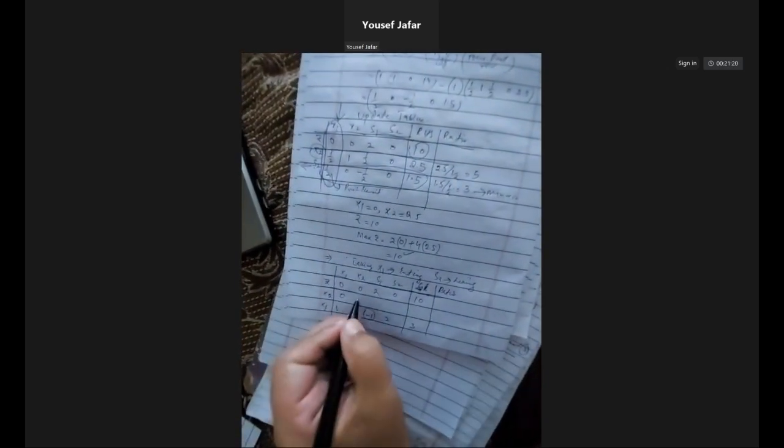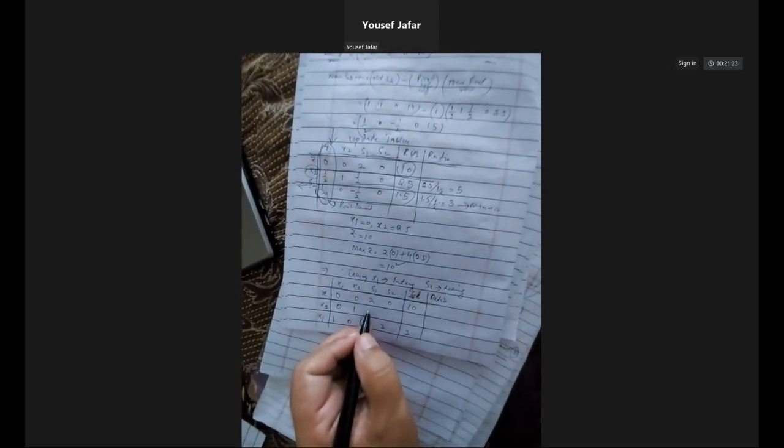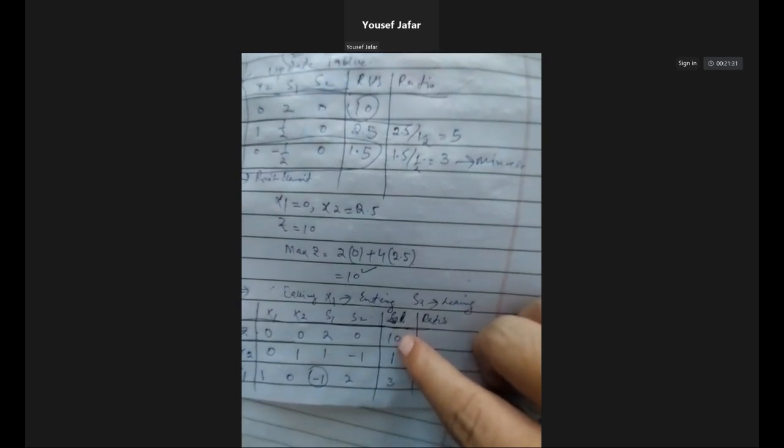Now we will update the table and put the new x2, which is 0, 1, 1, minus 1, and 1. So now we are getting the right hand side equal to 10. It is not changing, but x2 is 1 and x1 is 3. So we have two solutions over here. This is x1, this is x2, and this is the z value.